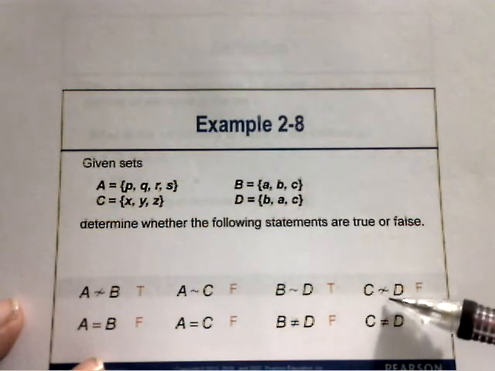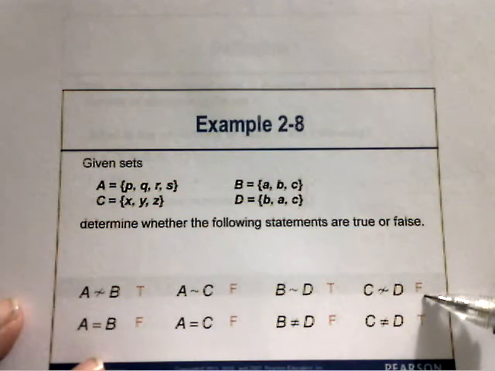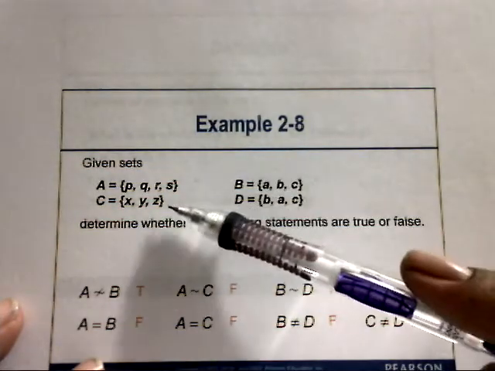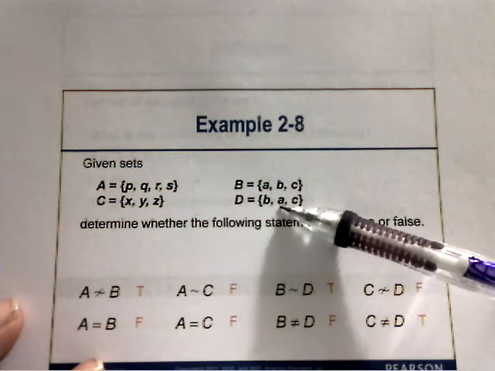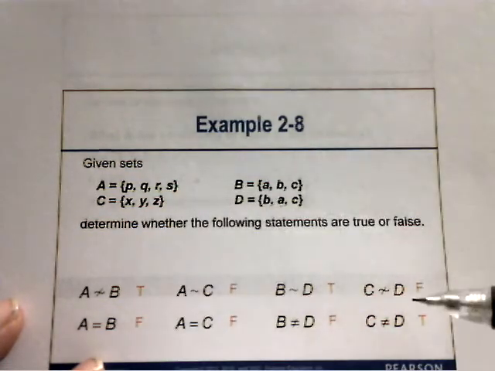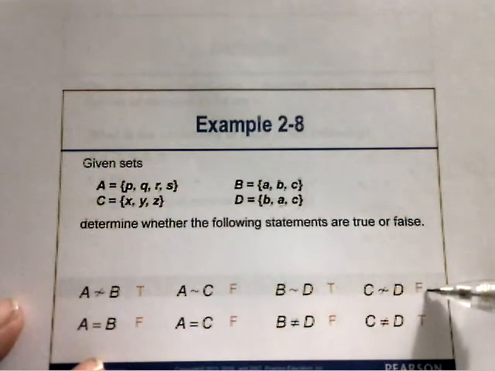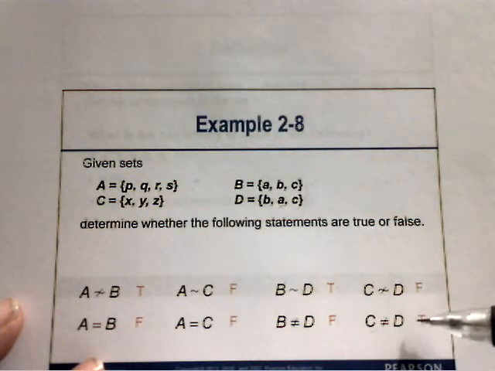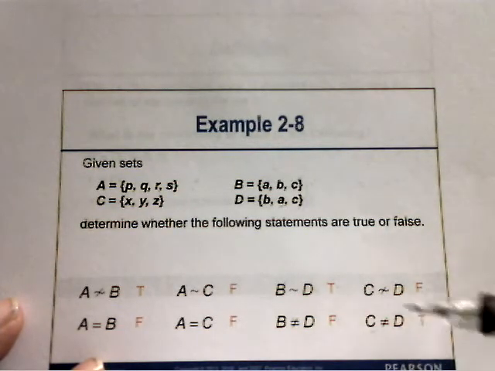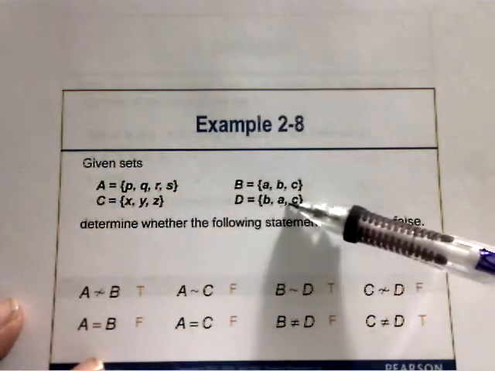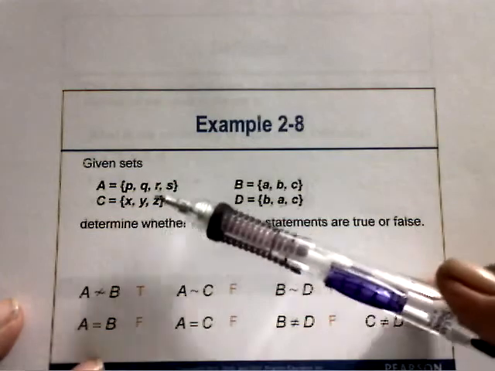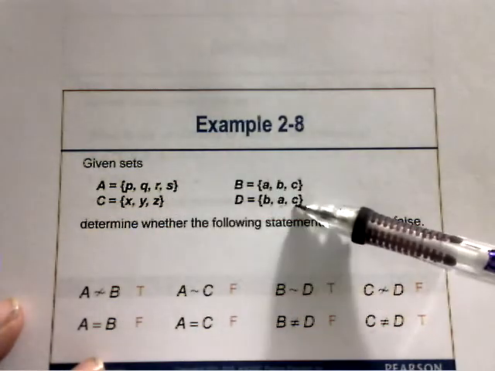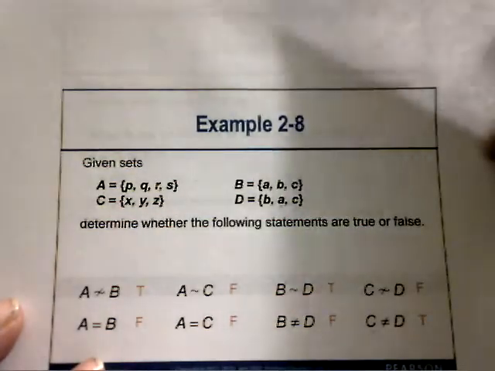C is not equivalent to D. That too is false. Because for C and D, I can create a one-to-one correspondence. That means that C and D would be equivalent. So C is not equivalent to D would be false. And C is not equal to D, that would be true. Because in C and D, I don't have the exact same elements. For C, I have XYZ, for D, I have BAC.